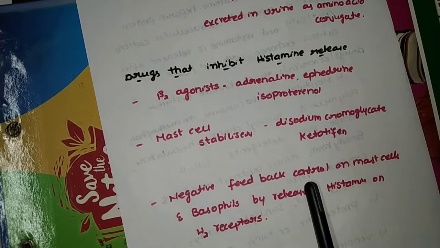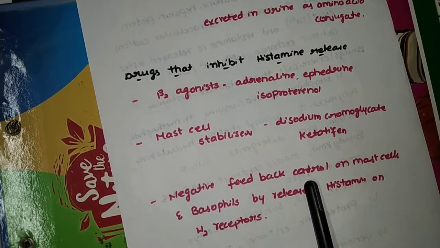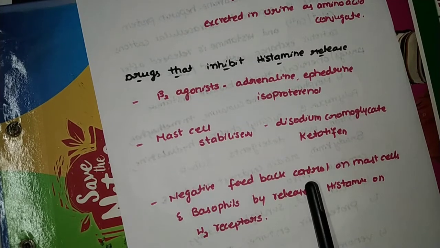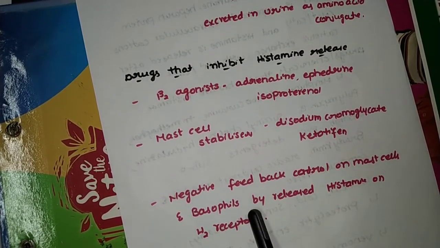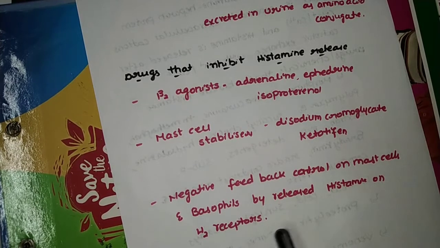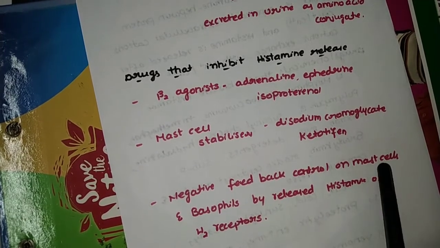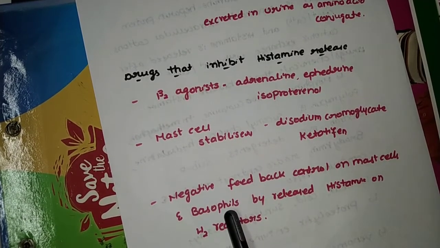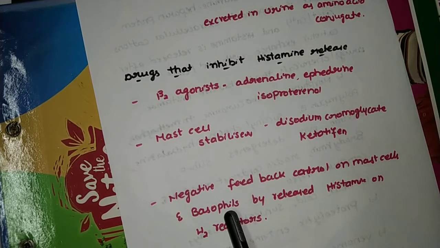In this negative feedback control, no external drug acts as a histamine release inhibitor, whereas the histamine that is released from the same mast cells and basophils, when it exceeds its normal limit of release, will act on the H2 receptors of both mast cells and basophils and cause negative feedback control, which will inhibit the histamine release.